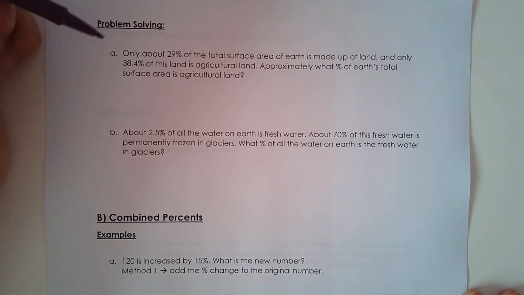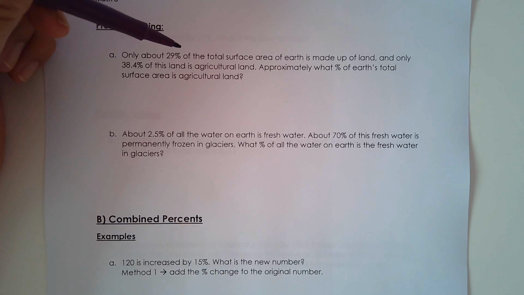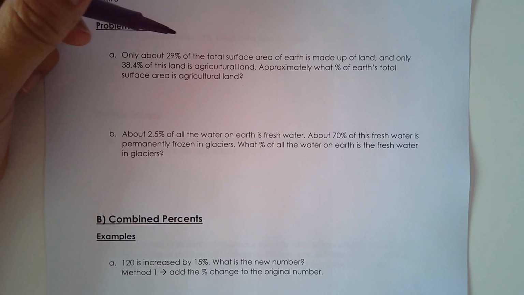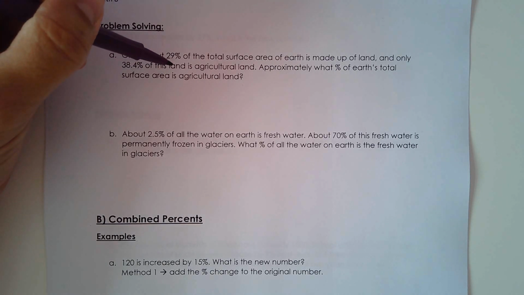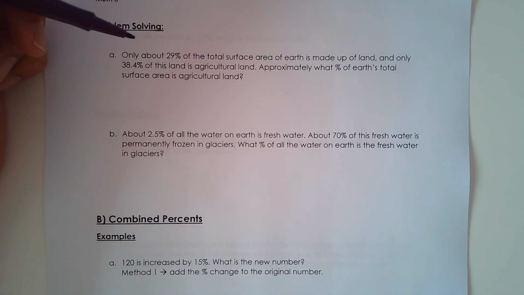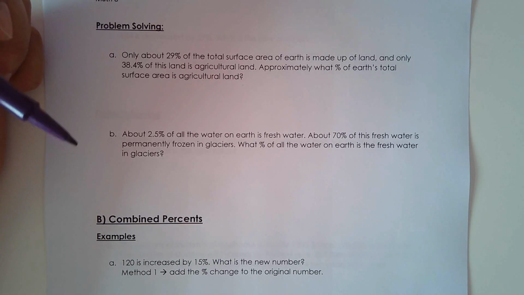Okay, so this one here, only about 29% of the total surface area of Earth is made up of land. So 29% is made up of land, and of that land, only 38.4% is used as agricultural land. Approximately what percentage of Earth's total surface area is agricultural land?